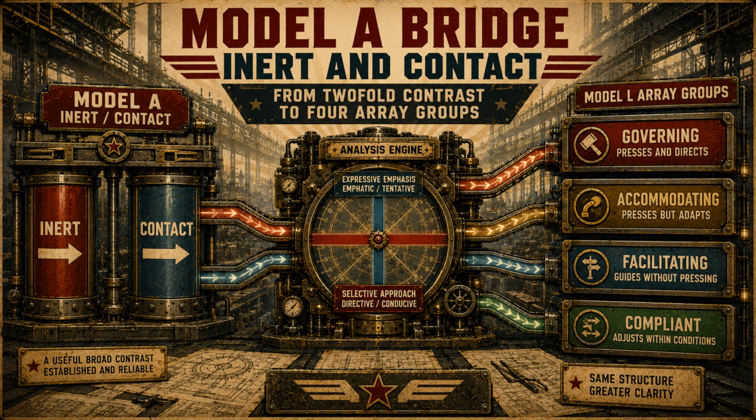But Model L does something more detailed here. Instead of leaving this as one twofold contrast, it separates the hidden mechanism into two axes. First, expressive emphasis. Is the function emphatic or tentative in how it expresses assessment? Second, selective approach. Is the function directive or conducive in how it moves toward response?